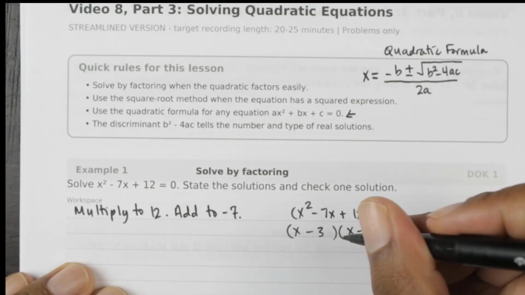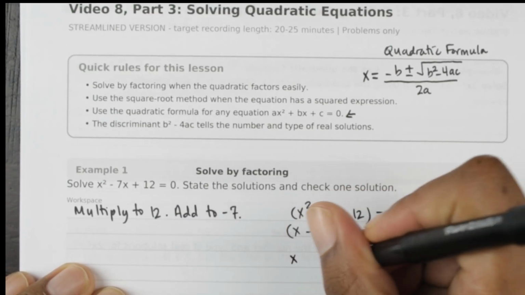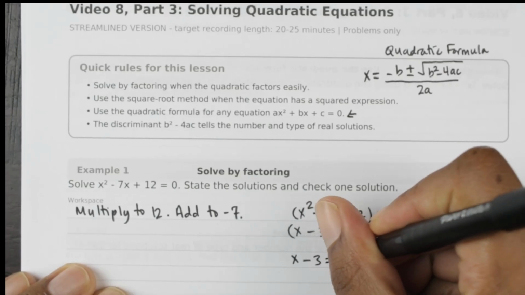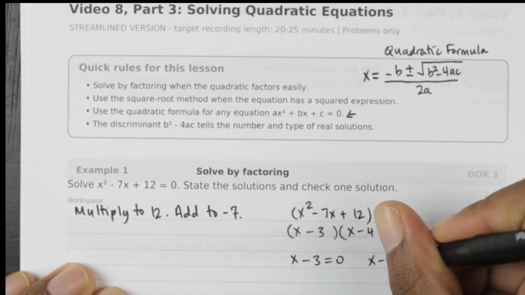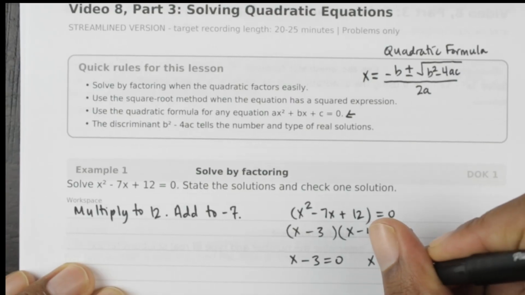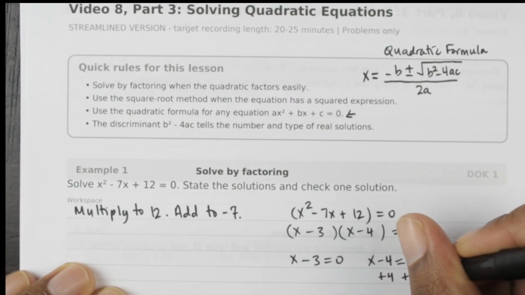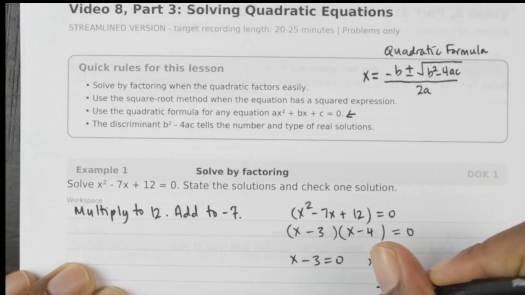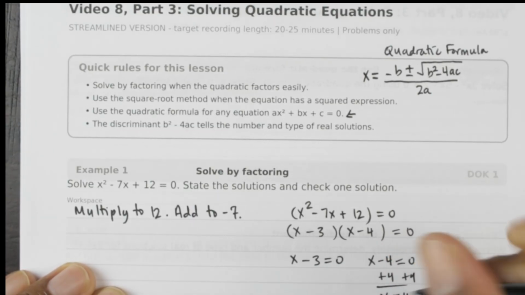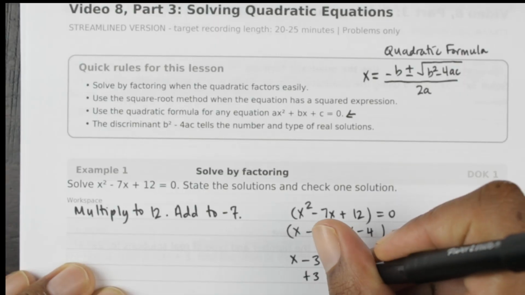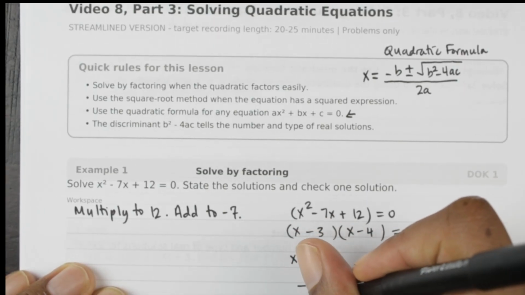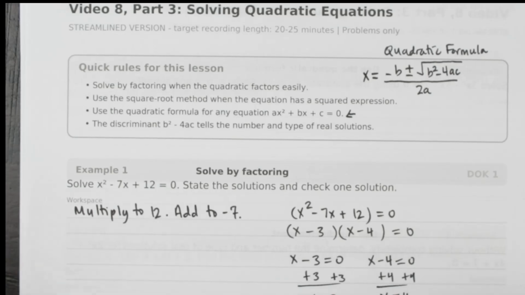So in other words, we set these equal to 0. x minus 3 equals 0. x minus 4 equals 0. Add 4 to both sides, x is equal to 4. Add 3, x is equal to 3. So these are our solutions.